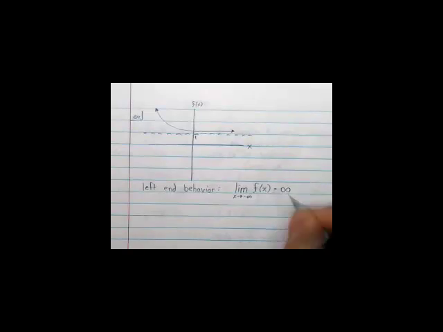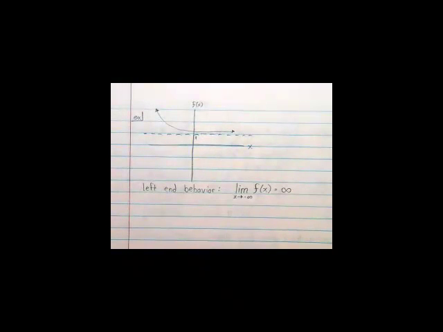So what's going on here? As x approaches negative infinity, we're going to move a little point along the curve from right to left. So as we go right to left, where's it headed? Up to infinity, right? So the answer to this limit, or the left end behavior of this particular function, is infinity. That's how you would write it.